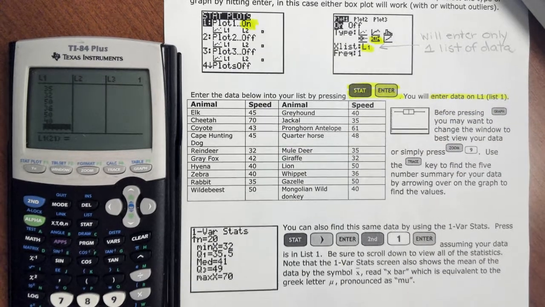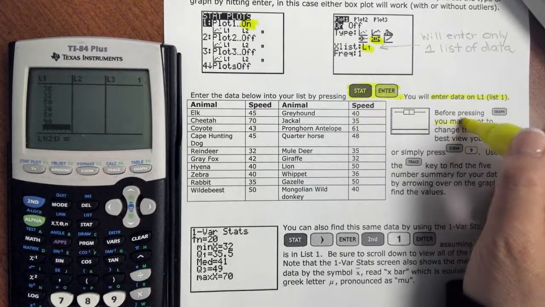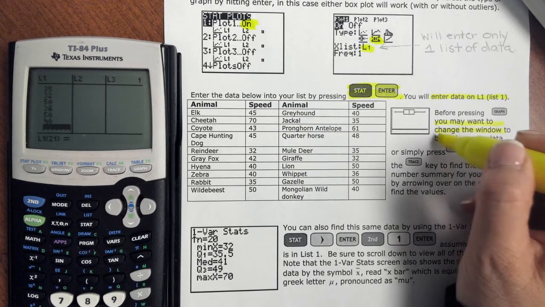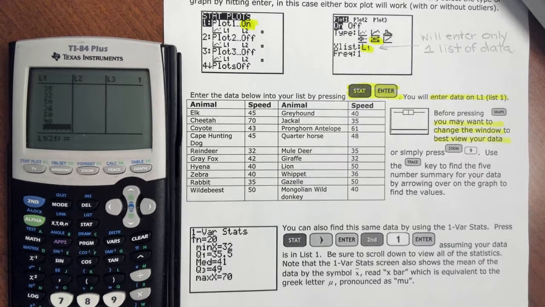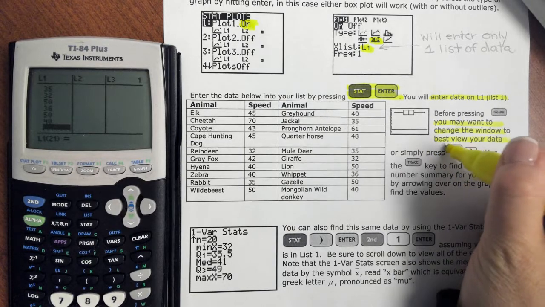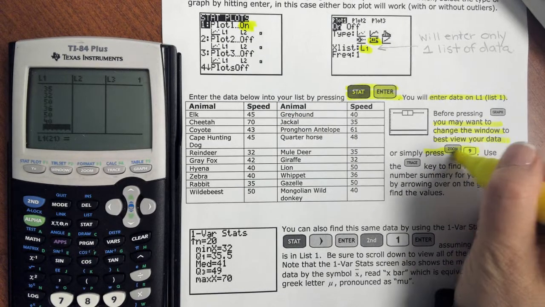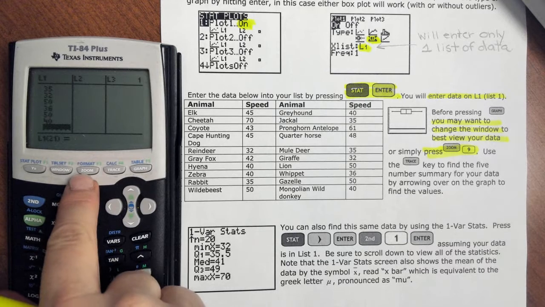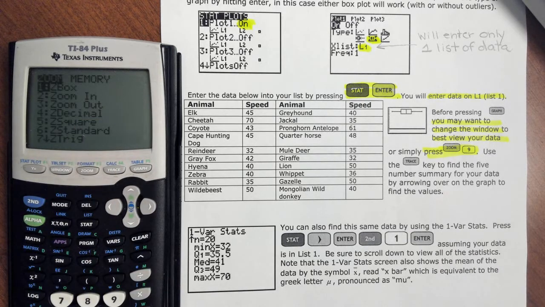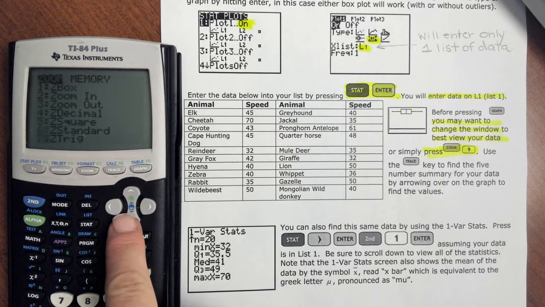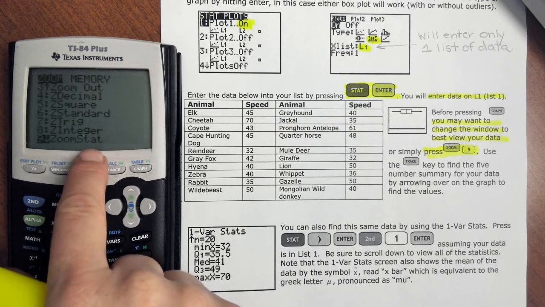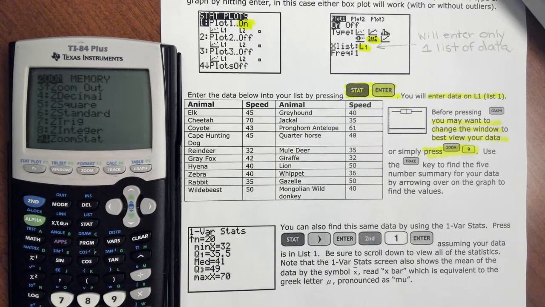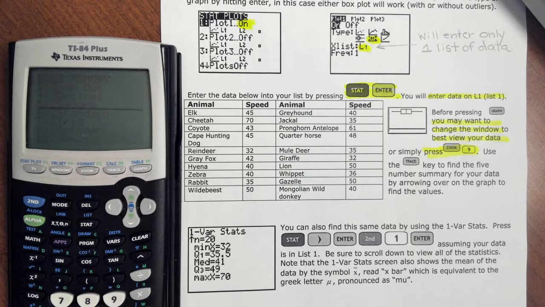Now, before pressing graph, you may want to change the window view to best view your data, but how are we going to know how to change the window? Well, we don't have to worry about it. If we just press zoom 9, okay, it will automatically zoom to where our data is. So do you see where zoom is right here? We hit zoom and we get a zoom menu. If we arrow down, you'll see that the 9th option is zoom to your statistics. You can just hit zoom 9 or you can arrow down to it. Either one will be fine.